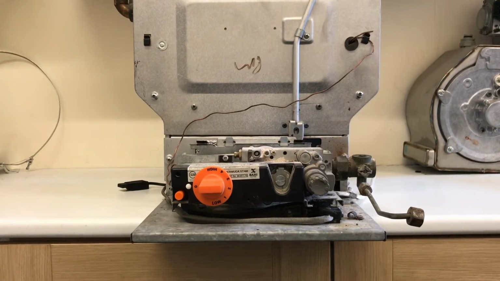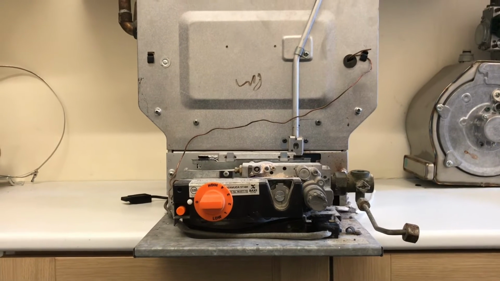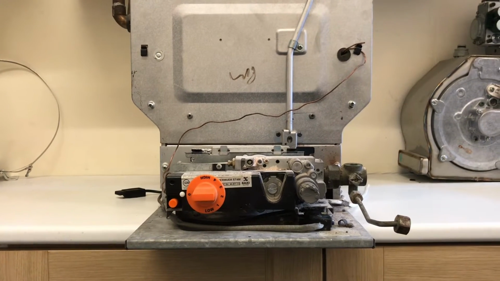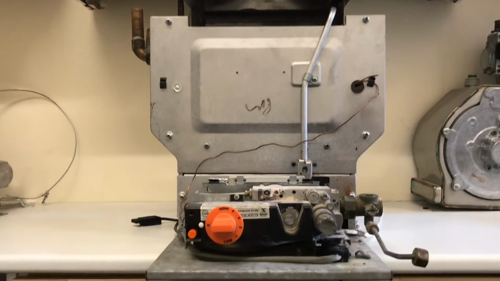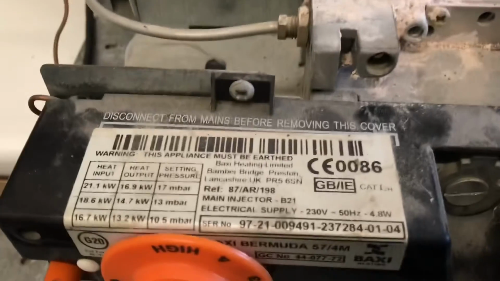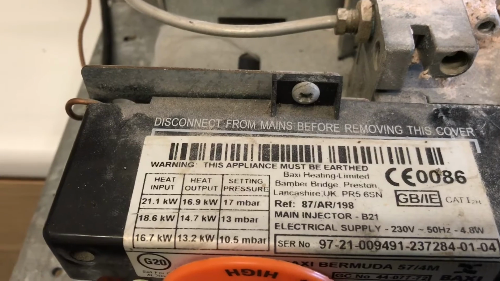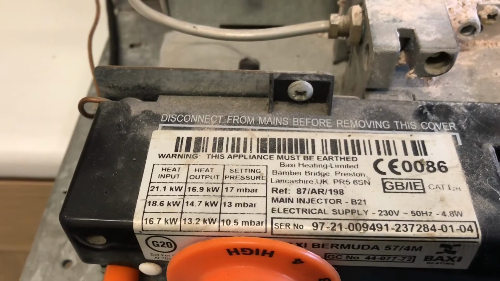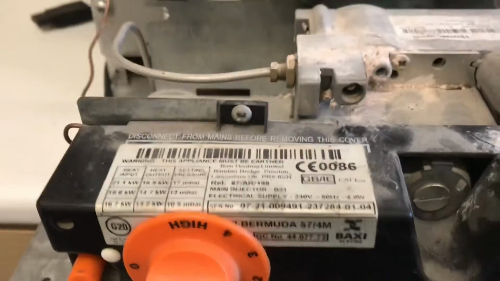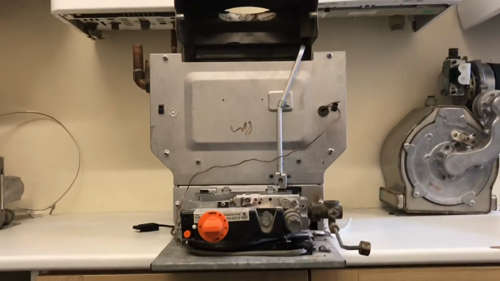Works a lot like the conventional boiler does, with all the same kind of controls, except this is more compact and would be hidden behind a fire. Quite low kilowatt ratings on it, but again your heat input 16 to 21 kilowatts. And that's that boiler.